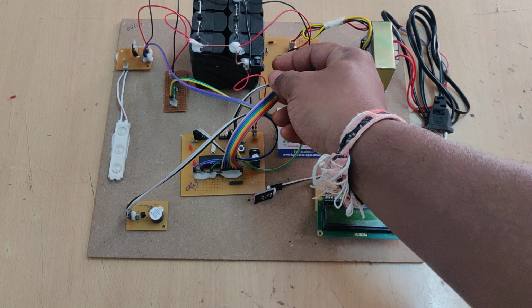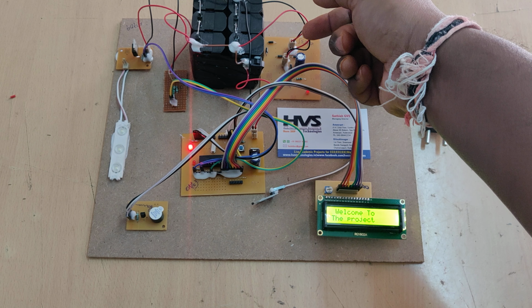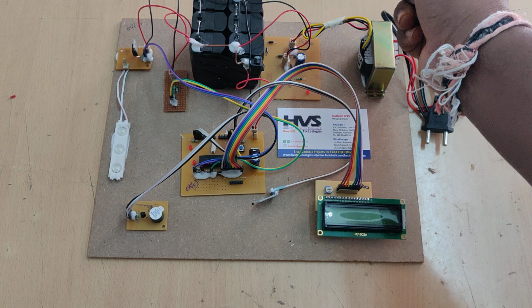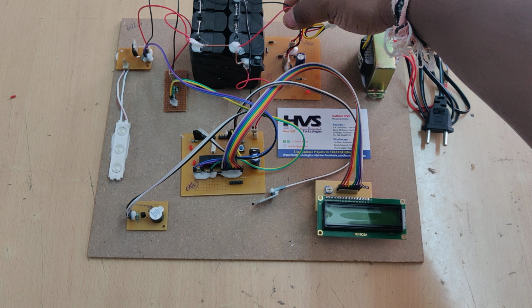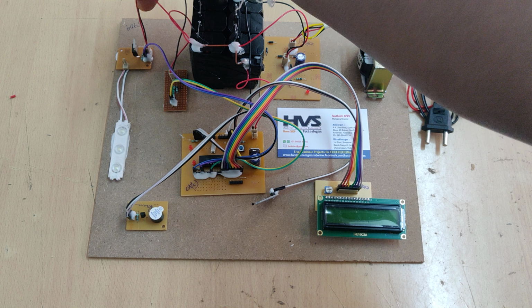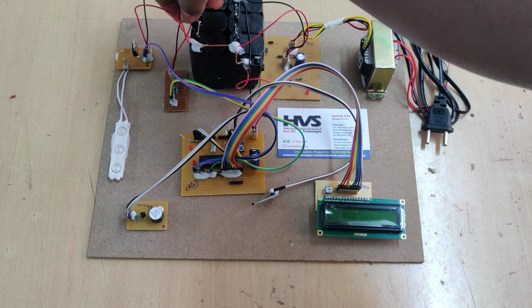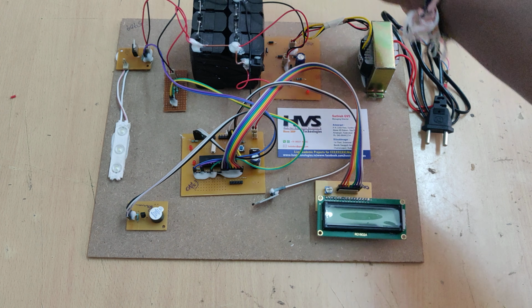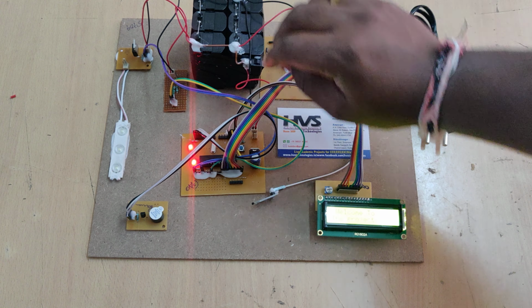And here we can see the on-off switch. This is the main on-off switch for the whole circuitry. This is the charging cable from the charging circuit, this is from the MOSFET to the power supply to the load, and this is the power supply input to the voltage sensor. And now just switch on the power supply.